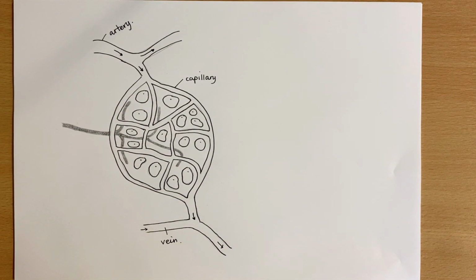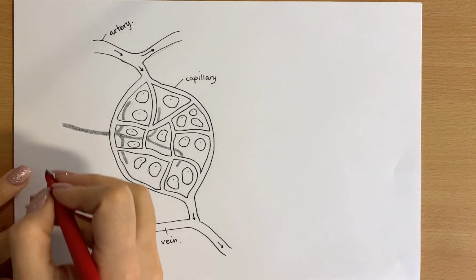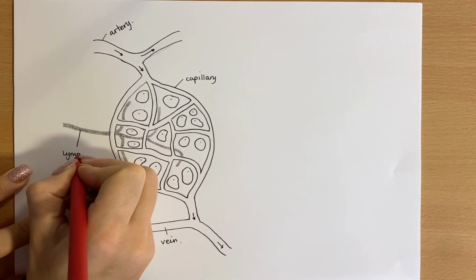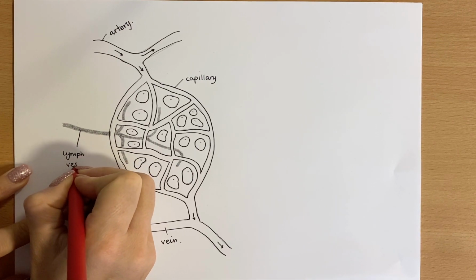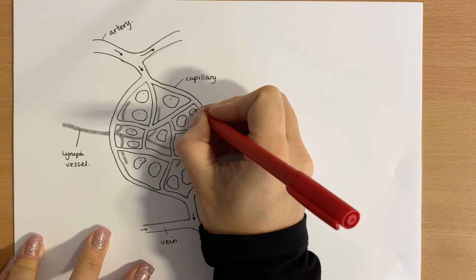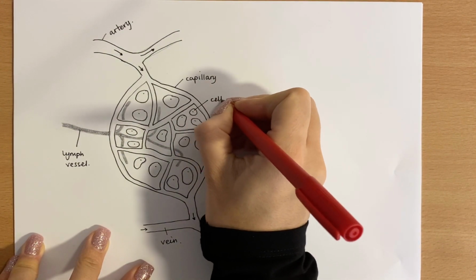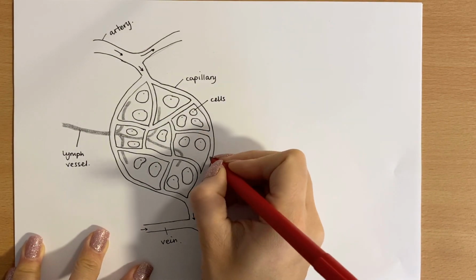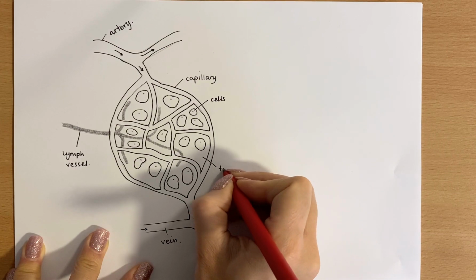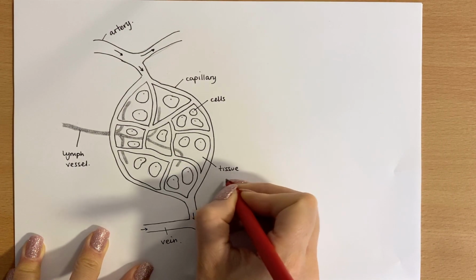There's a few other things I'd like to label at this point in time, which I'll come back to. This will be a lymph vessel. These are cells in a tissue, just body cells. And this fluid around about those cells is the tissue fluid I was talking about.